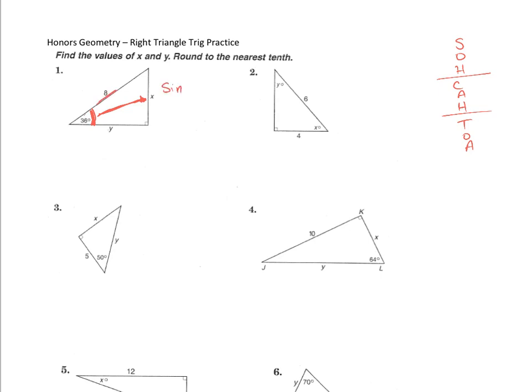So I could say the sine of 36 equals the opposite, which is x, over the hypotenuse, which is 8. Now you can put this as a ratio. 8 times the sine of 36 equals x. So on your calculators, make sure you're in degrees because this is a degree.